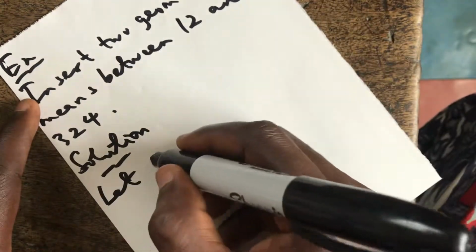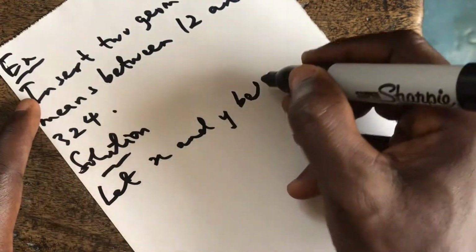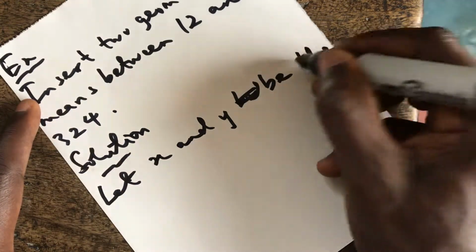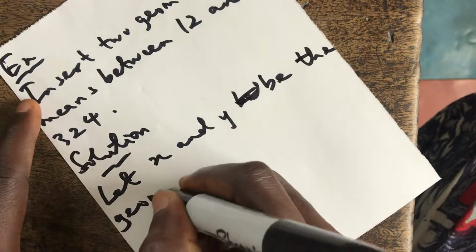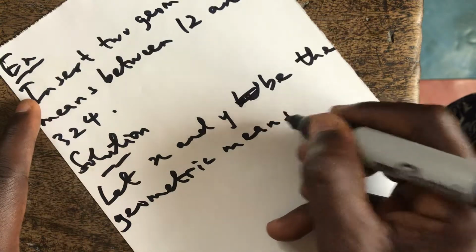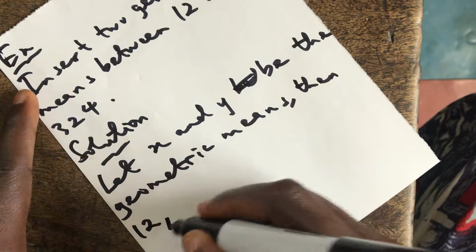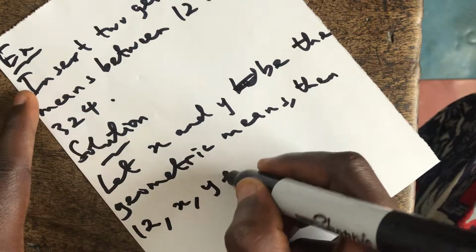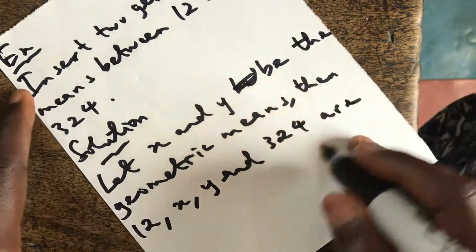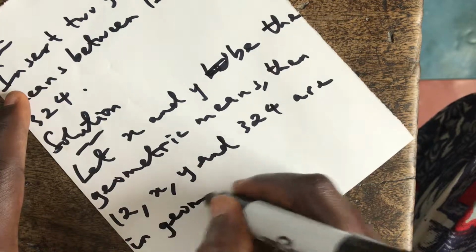Let x and y be the geometric means. Then what that simply means is that 12, x, y, and 324 are in geometrical progression.